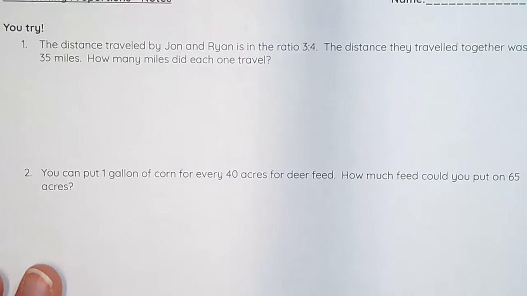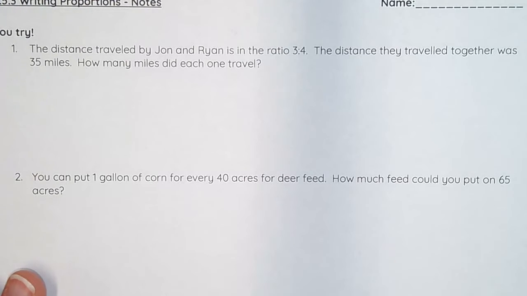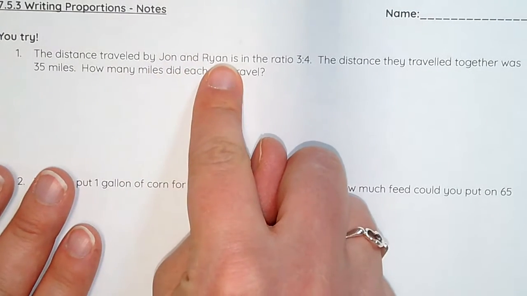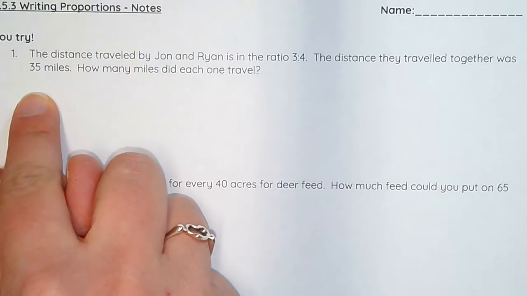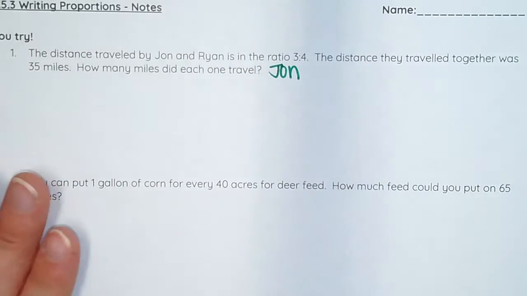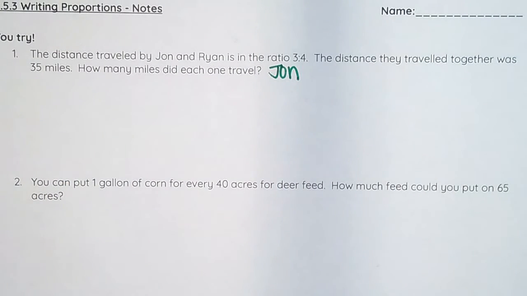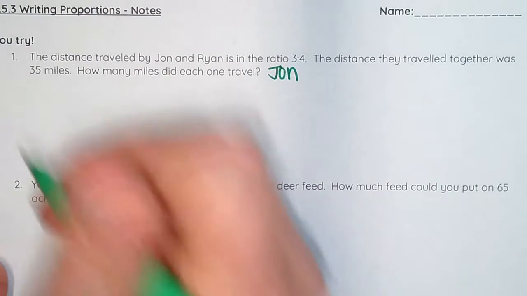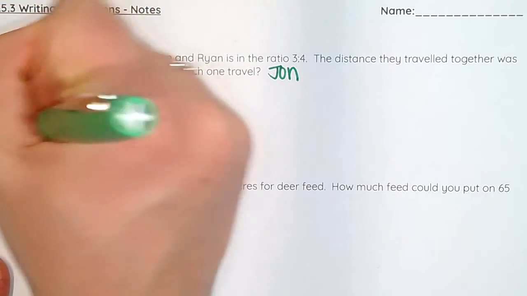All right, let's try a couple more examples. It says the distance traveled by John and Ryan is 3 to 4. The distance they traveled together was 35 miles. How many miles did each one travel? So what am I comparing here? Here I have John and Ryan, but I have a total. And it says how many did each one travel? Let's focus on John today. Okay, so I can go ahead and say I'm comparing John to the total. So my word ratio would be John to total.